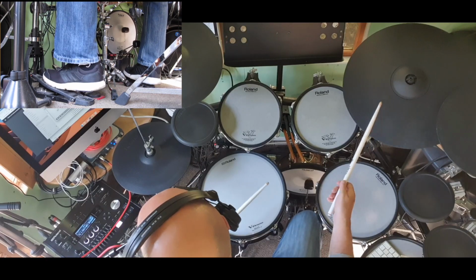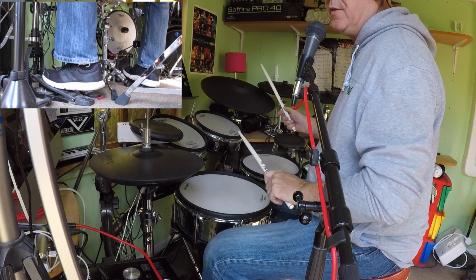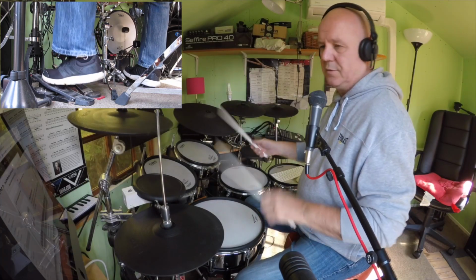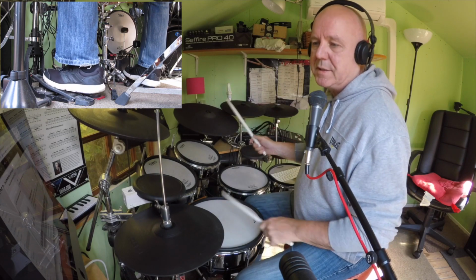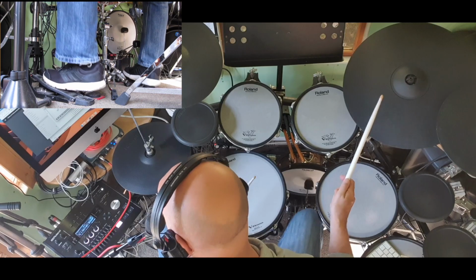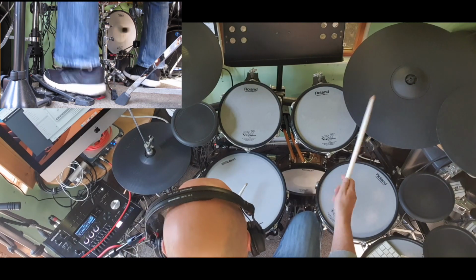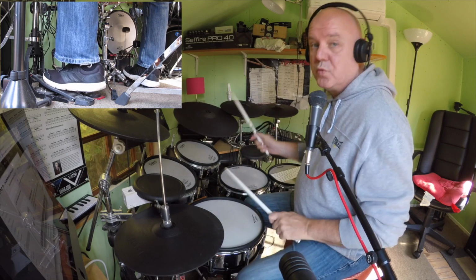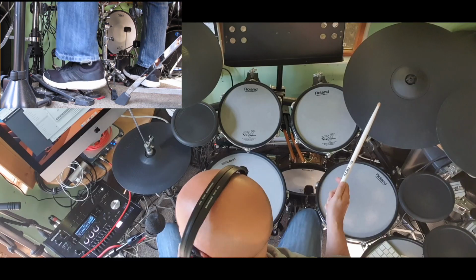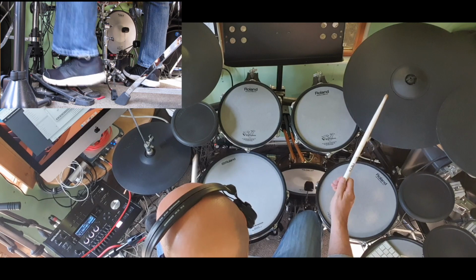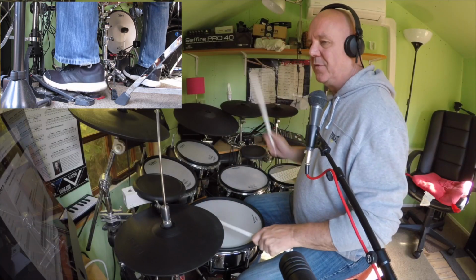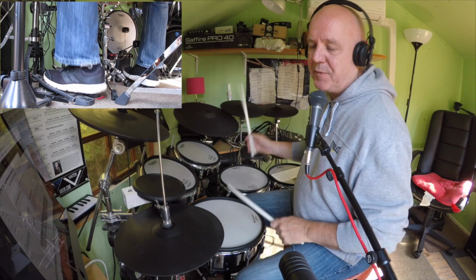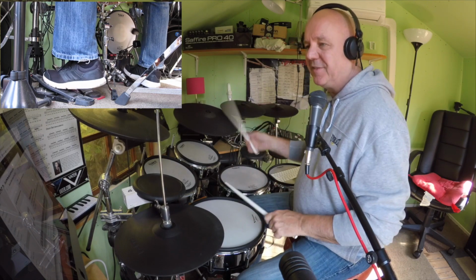Bar 2. Fill here. Bar 7 is another fill. Bar 2. Bar 6. Bar 7.